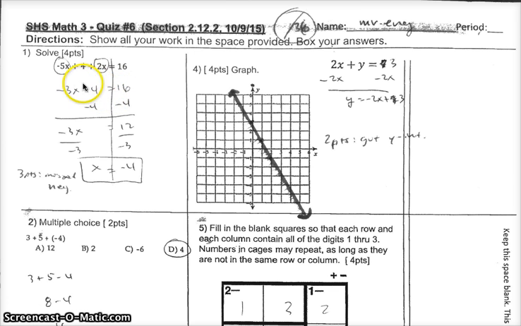From here, I'm going to move across the equation, across this line. When you go across, that's when you actually do opposites. Positive 4, I'm going to subtract 4 from both sides. You'll get negative 3x equals 12. Let me zoom in more.